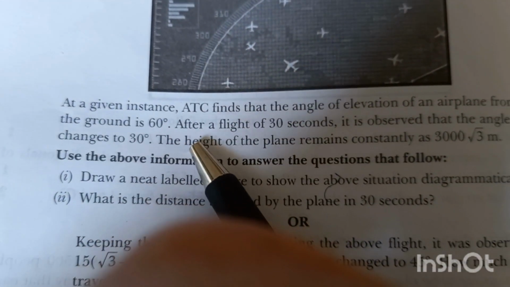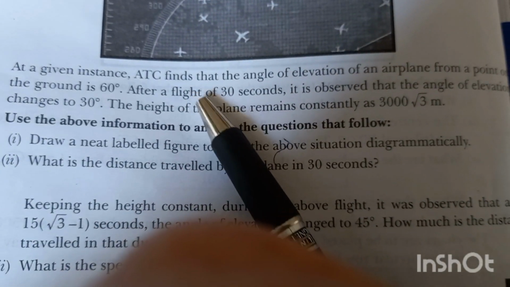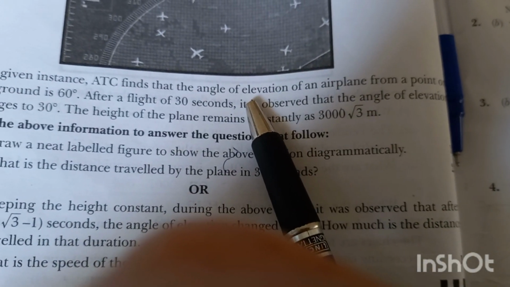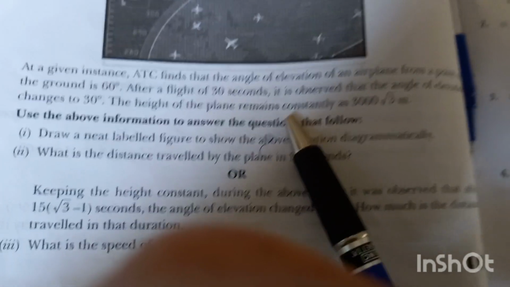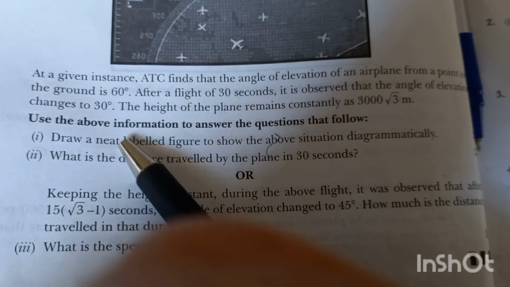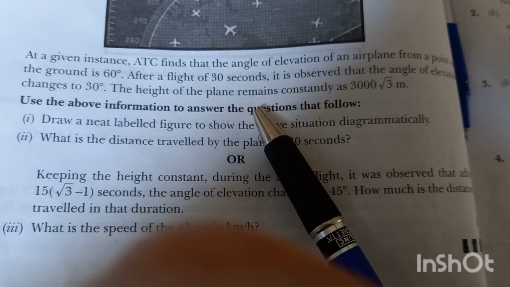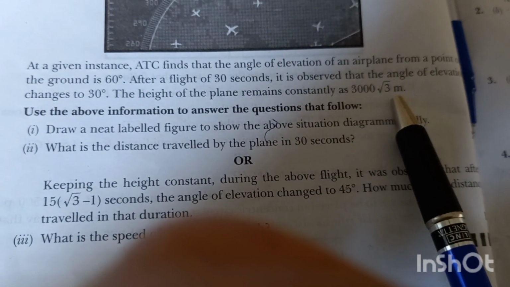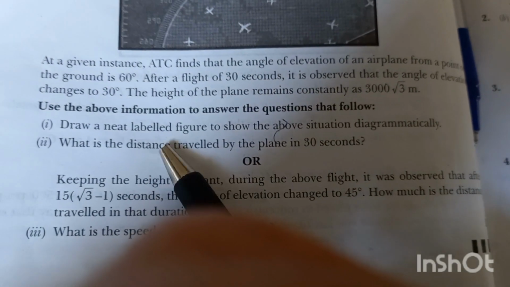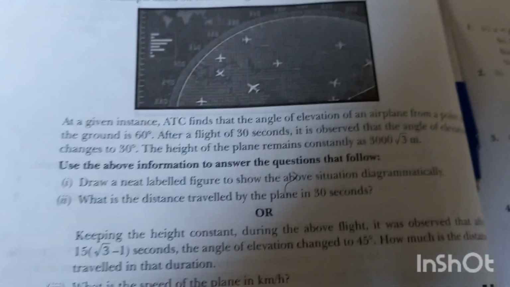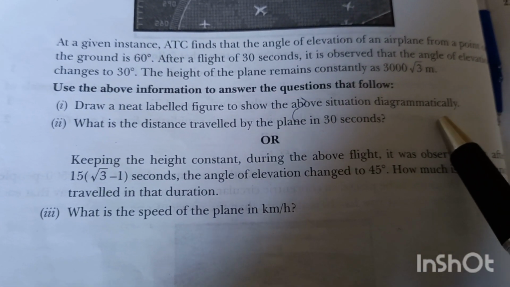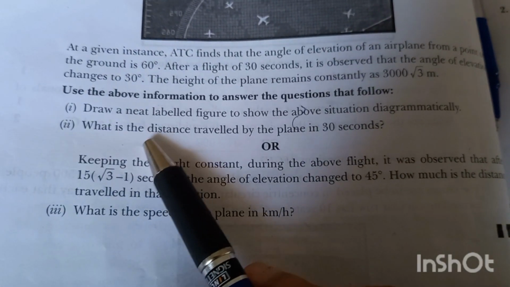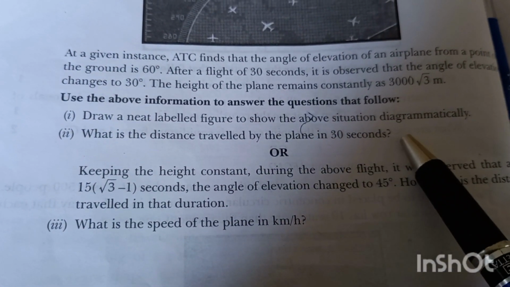As a given instance, air traffic control finds the angle of elevation of an airplane from a point on the ground is 60 degree. After a flight of 30 seconds, it is observed that the angle of elevation changes to 30 degree. The height of the plane remains constant at 3000 root 3 meter. Use the above information. Draw a neat labeled figure to show the above situation diagrammatically. What is the distance traveled by the plane in 30 seconds?